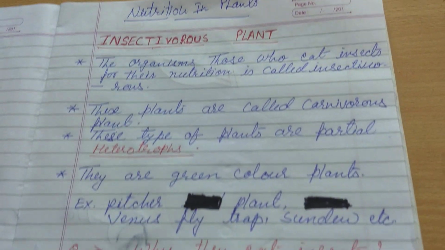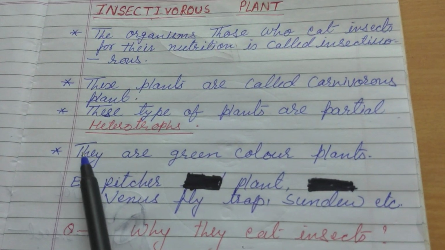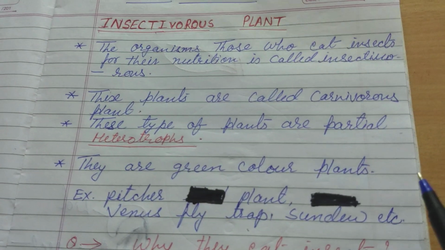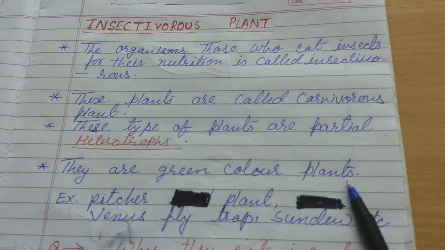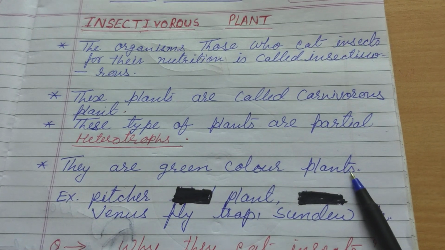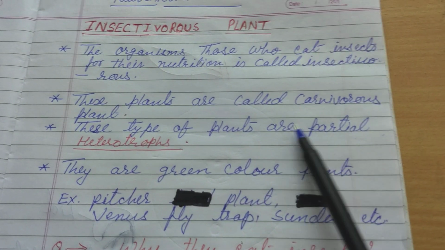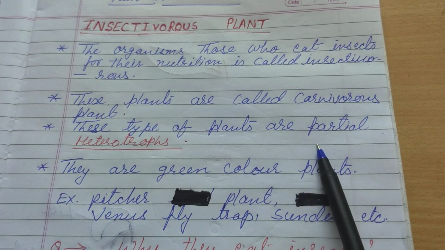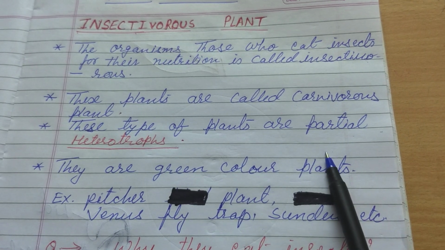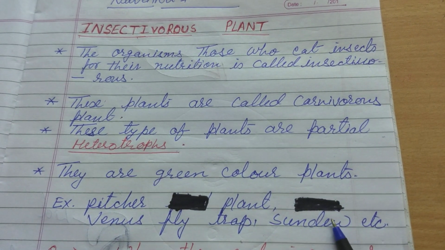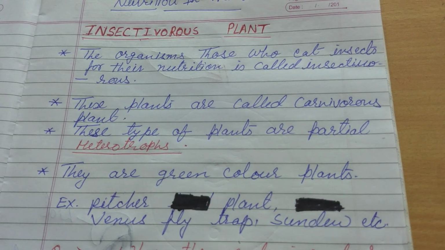Let me explain. They are green color plants. If they are green, then why are they in the heterotrophic mode of nutrition? So here it is written partly. That means partially they depend on insects for their food.